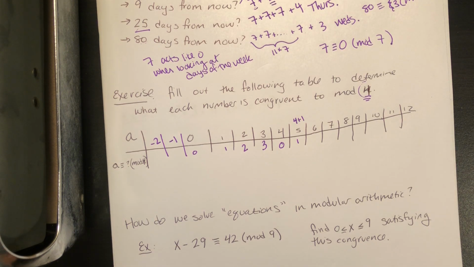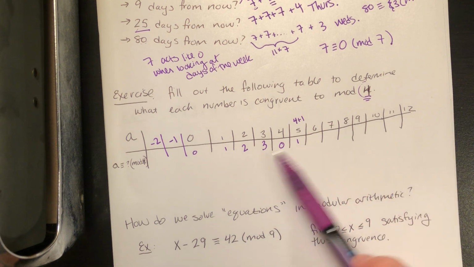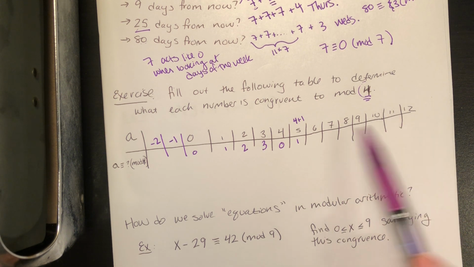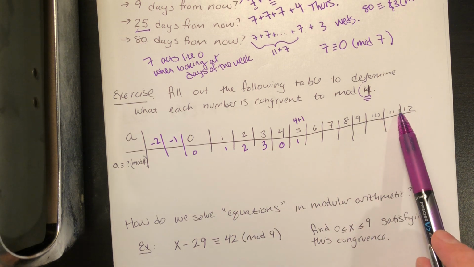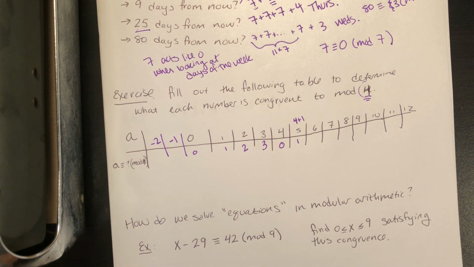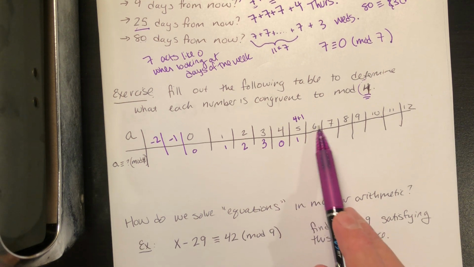So we're going to wrap up section 4.2. I left you with this exercise to fill out the following table and determine what each number in the top row is congruent to mod 4. So we're talking about in a world where 4 is equivalent to 0. So we filled it out this far. We can keep going here.